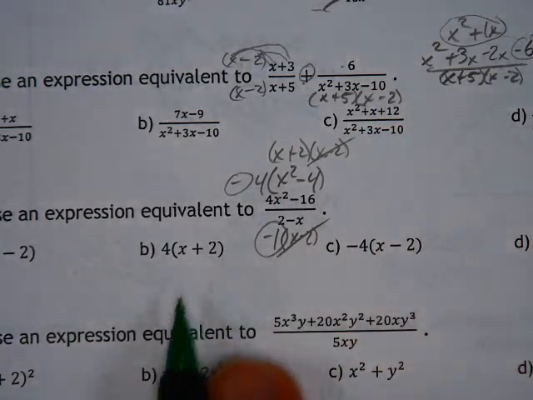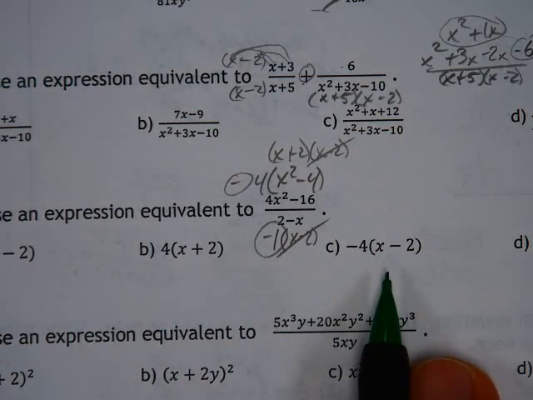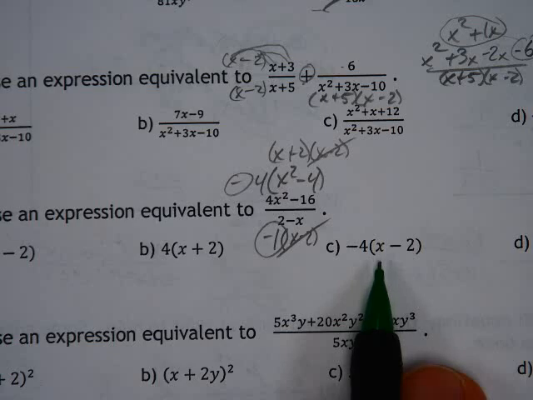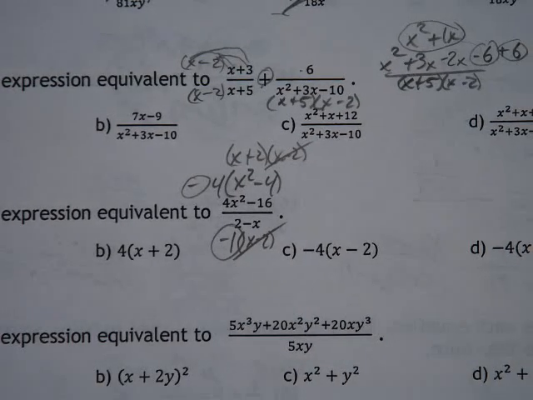That makes us look like we want to pick that one if we forgot a plus or a minus somewhere along the way. But the answer, it turns out, is D.